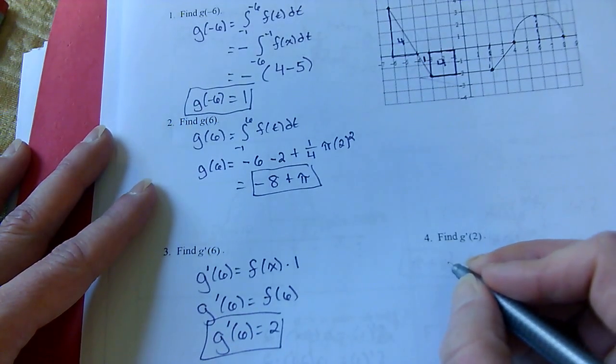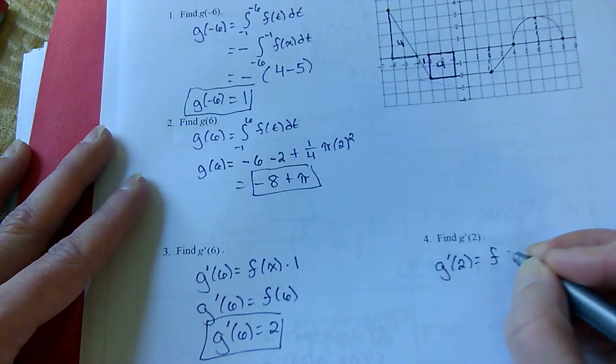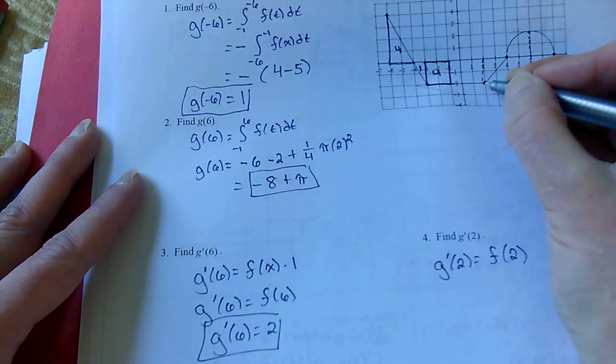G prime of 2 is going to be the output when x is 2. That's -2.